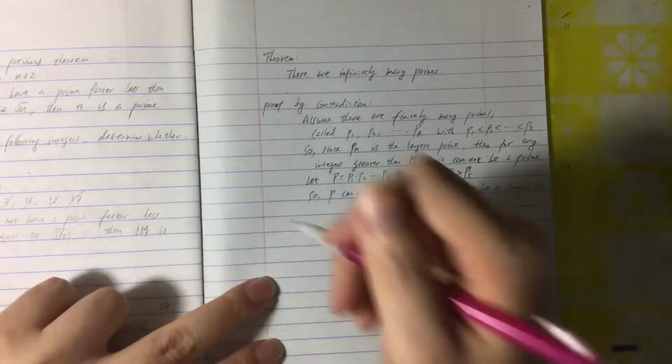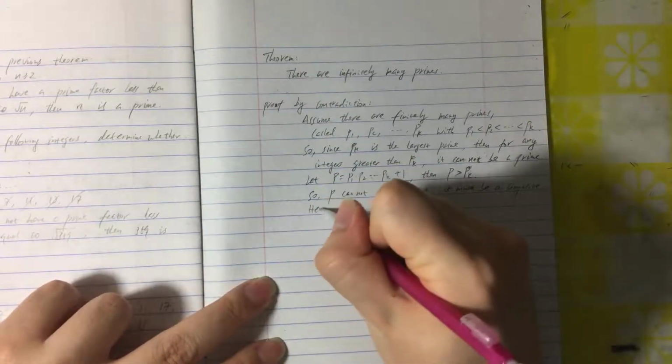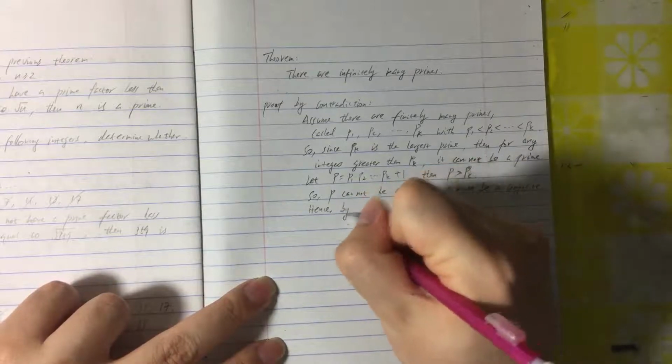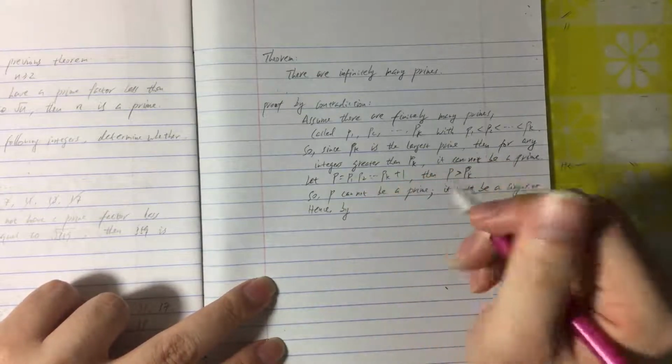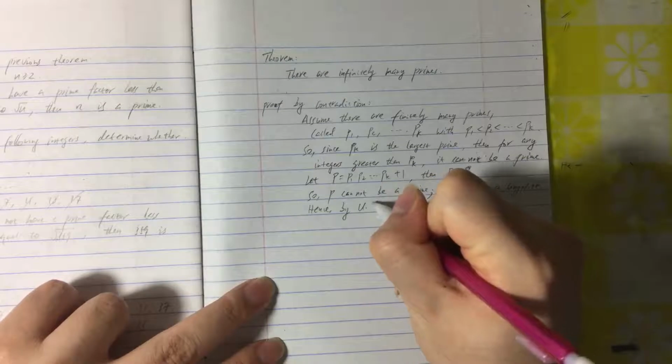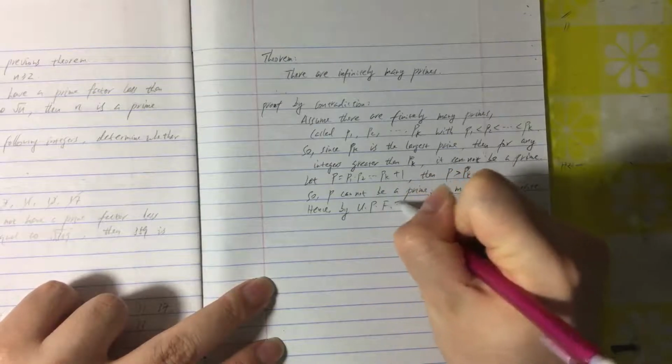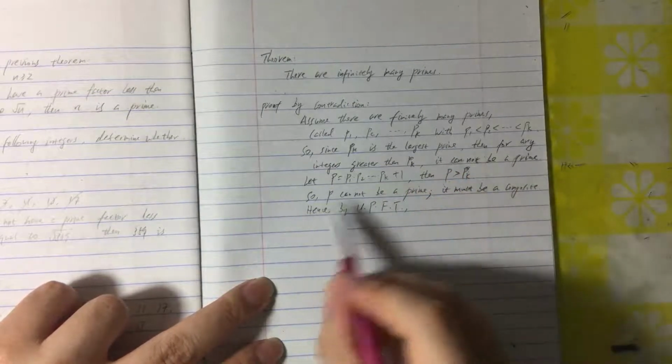Then, by the unique prime factorization theorem, since p is not prime, we can write p as a product of primes in a unique way.